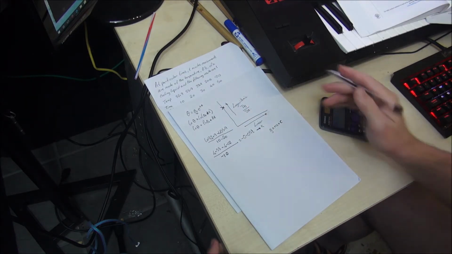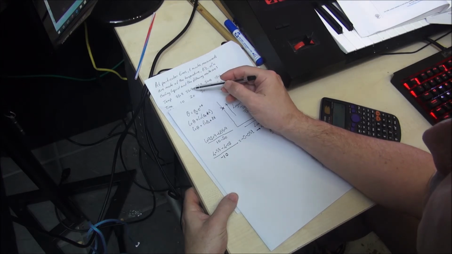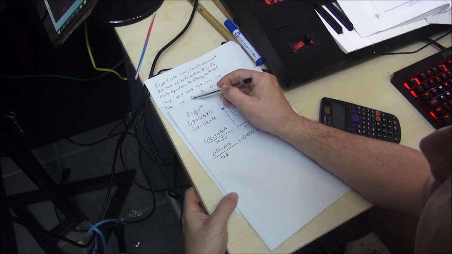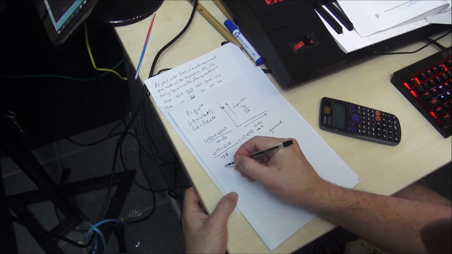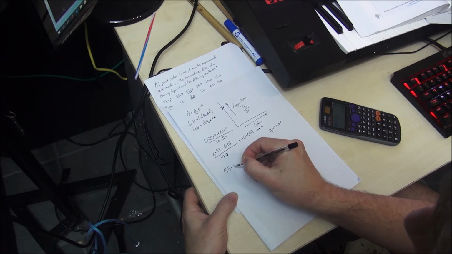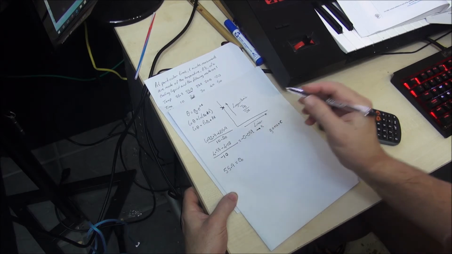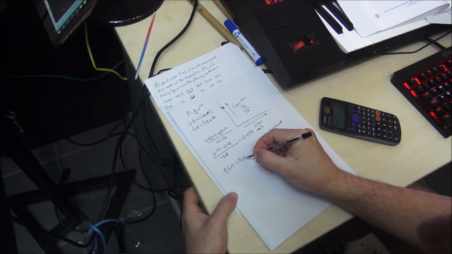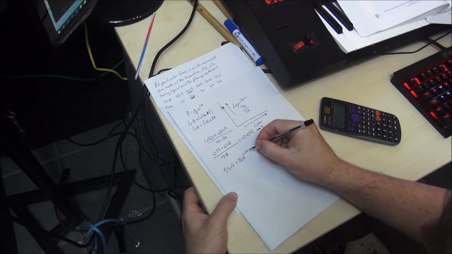So I'm going to take this temperature here, that one there. So I've got 55.9 is equal to theta 0 times e to the minus 0.051 times 20.